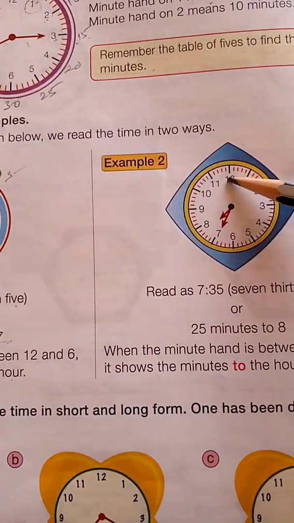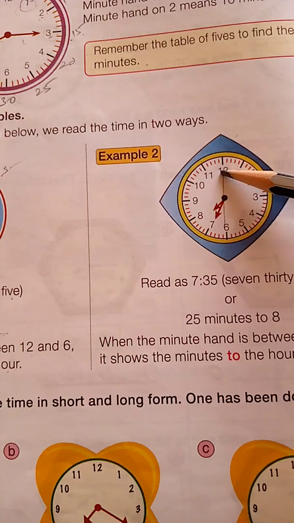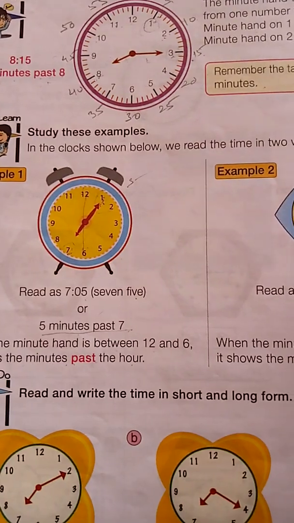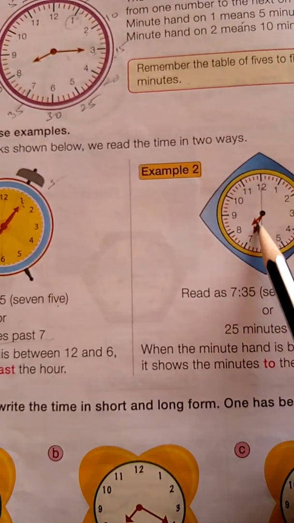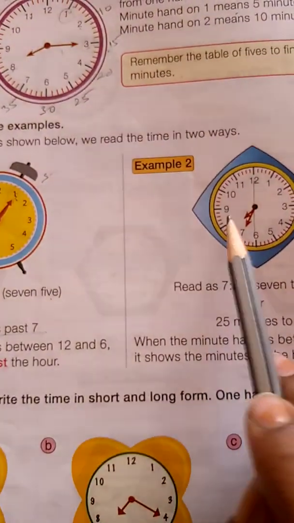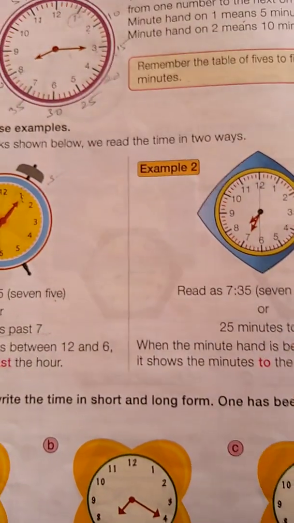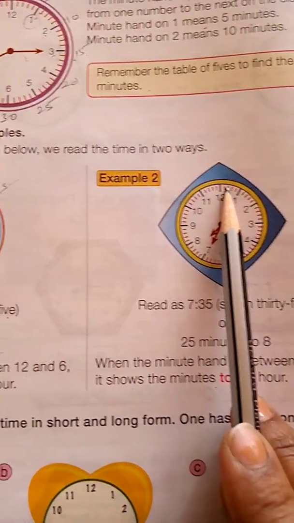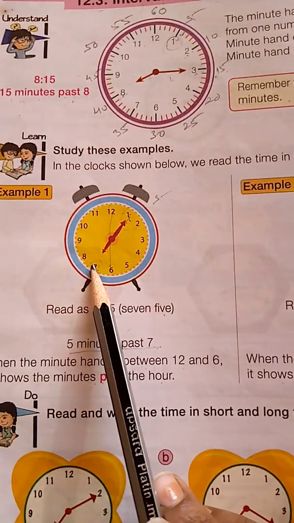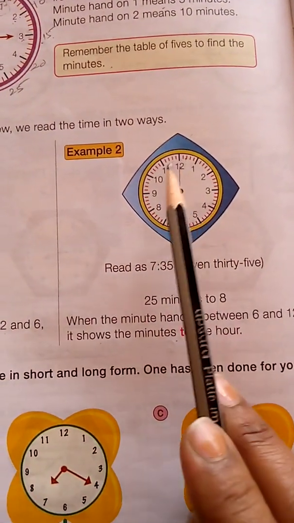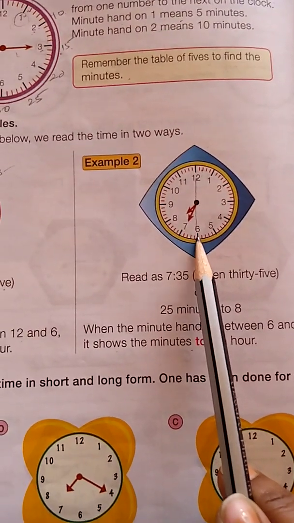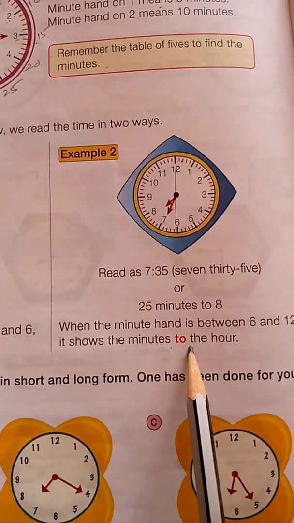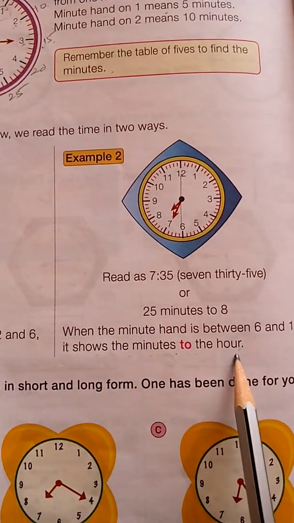In this picture, if the number is between 6 and 12, okay, in the first picture it was 12 and 6, but in this picture, if both the arrows cross 6, if it is between 6 and 12, you read how many minutes are remaining to the next hour. In the first picture it was past the hour, in this picture it will be to the next coming hour. So from here you should count. Now when the minute hand is between 6 and 12, it shows the minutes to the hour. Hour means which hour? To the next hour.